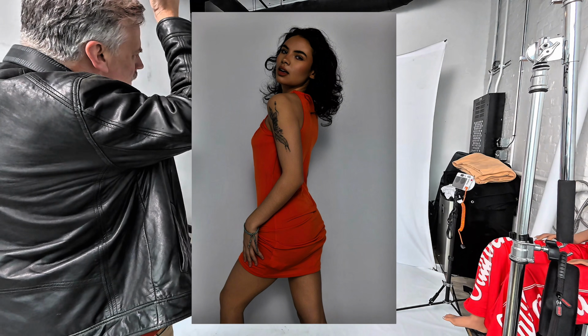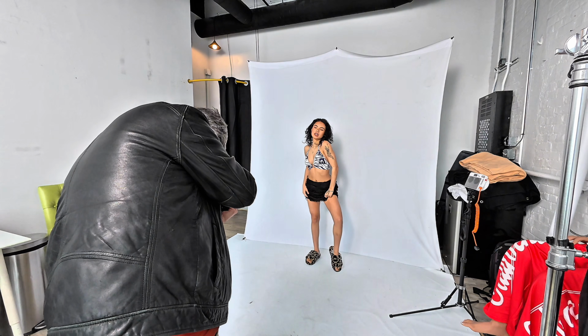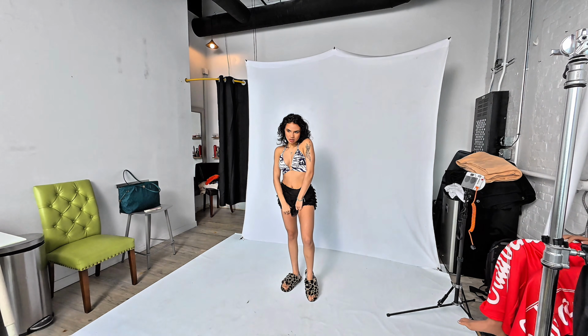Here's one without the flash, so that's what my ambient light is. So when you look at that, it is kind of impressive what this flash can do. And believe it or not, I boosted these just a little bit with the color and the contrast, but as far as the exposure, they're pretty damn close to what I got in camera.